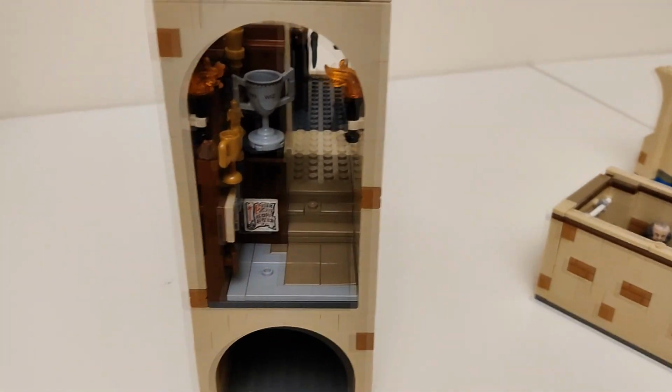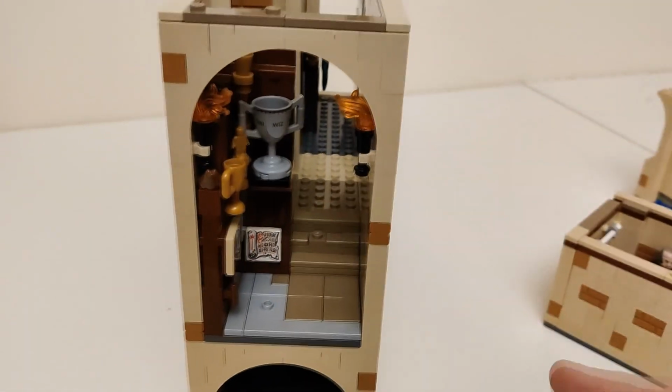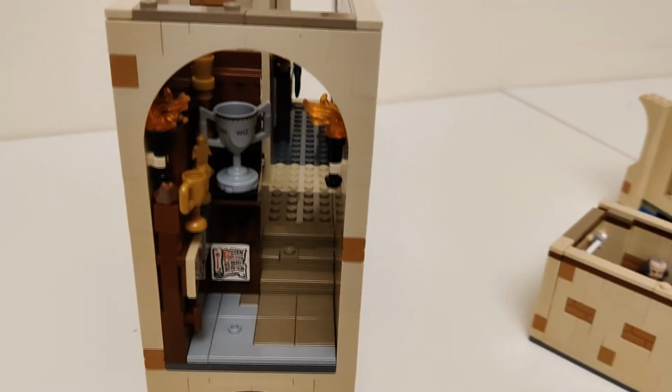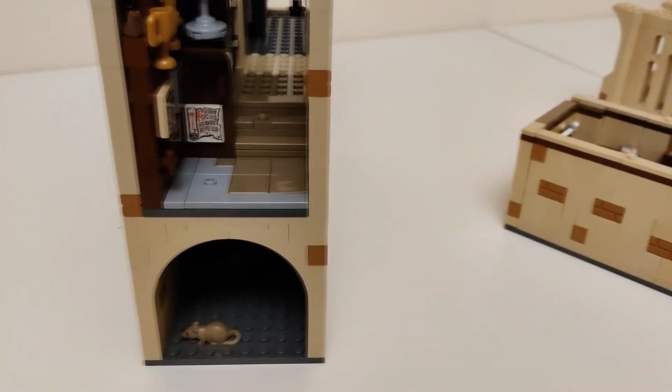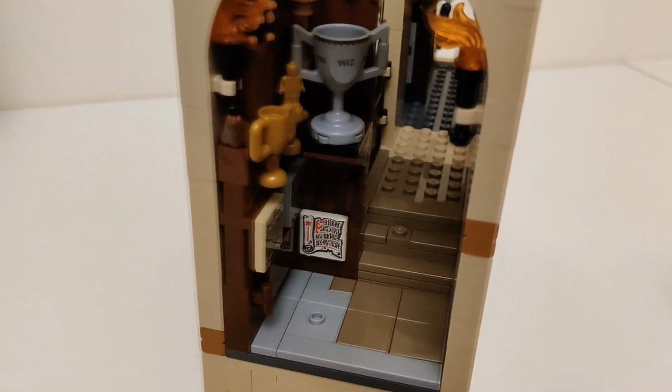Now I've used this whole second floor, but actually it is the first floor, as we will call this floor -1, to place some trophies.